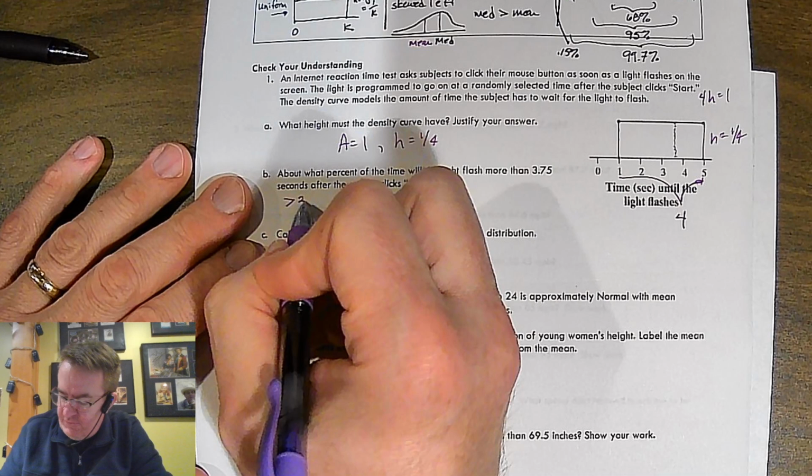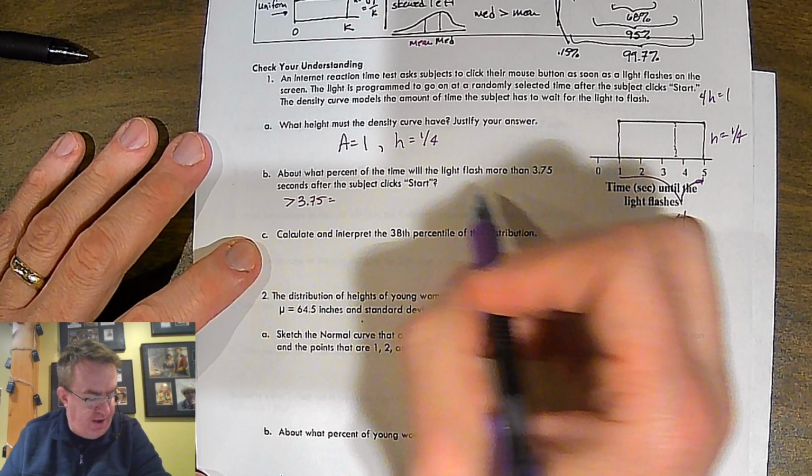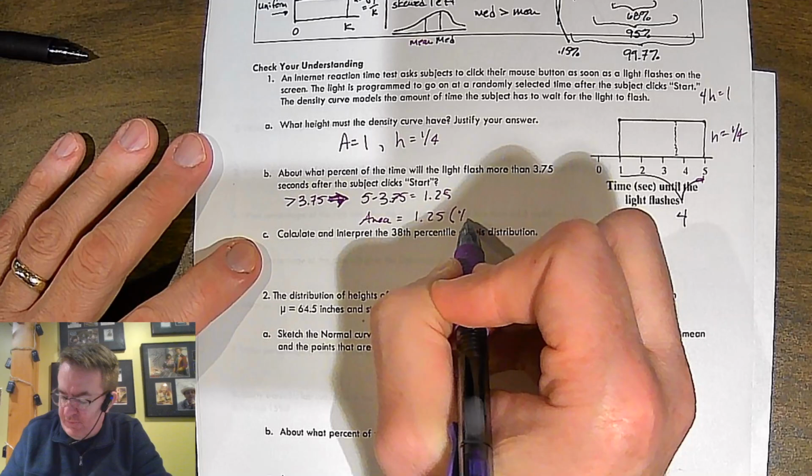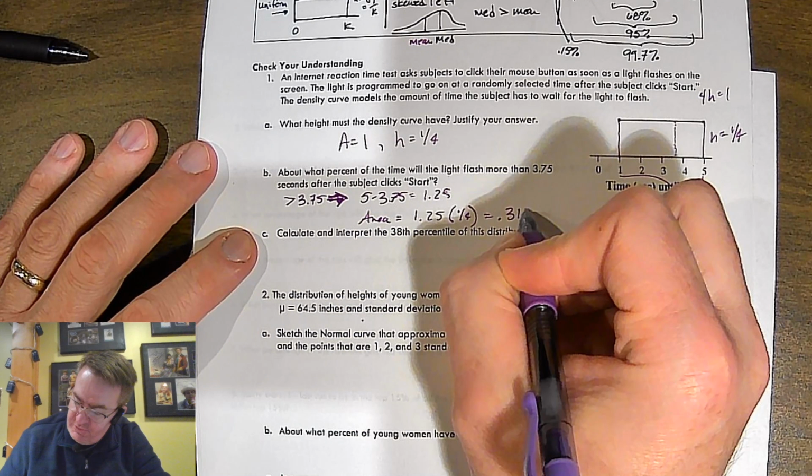So if I'm looking for greater than 3.75, that equals what? That's from 3.75 to 5. Okay, so 5 minus 3.75 is 1.25. So then your area is going to equal 1.25 times 1/4. What do you get? 0.3125. So percentage-wise, 31.25%.